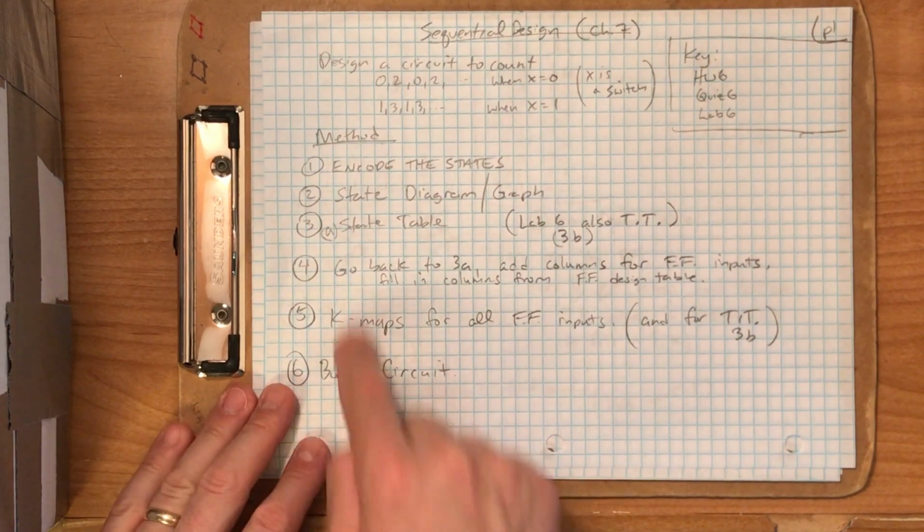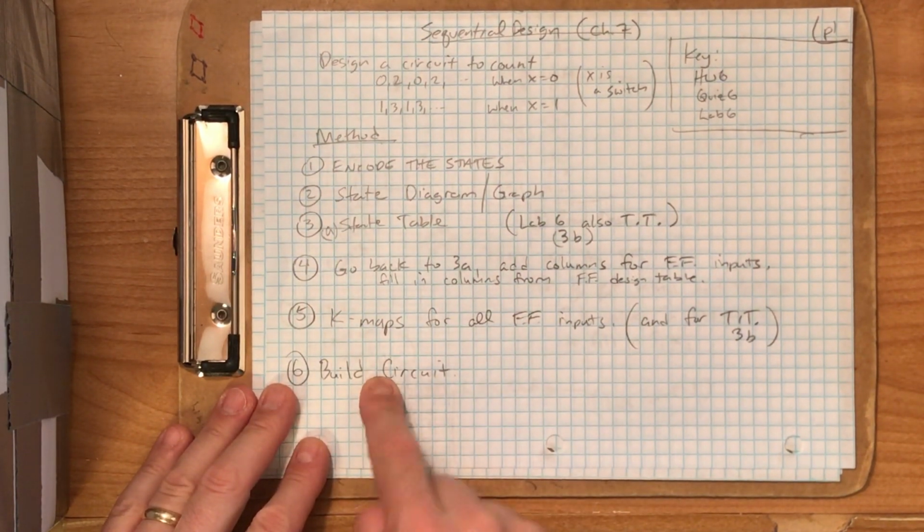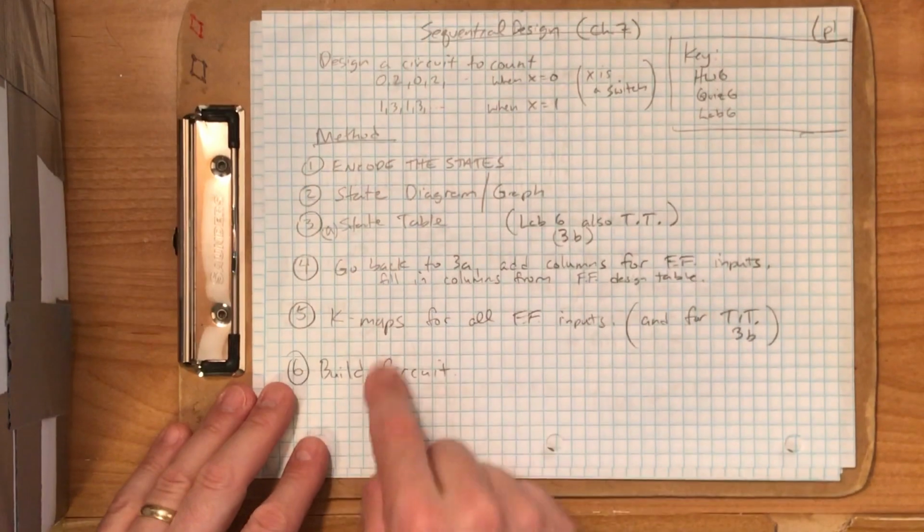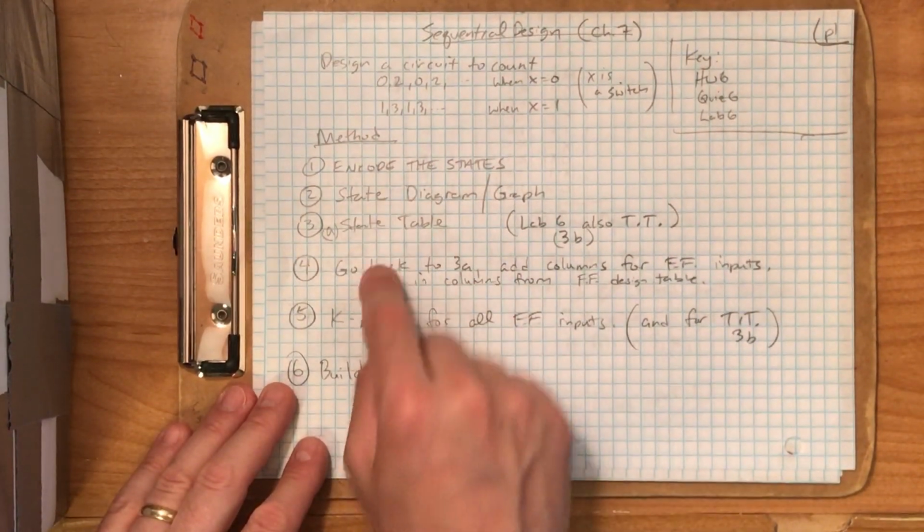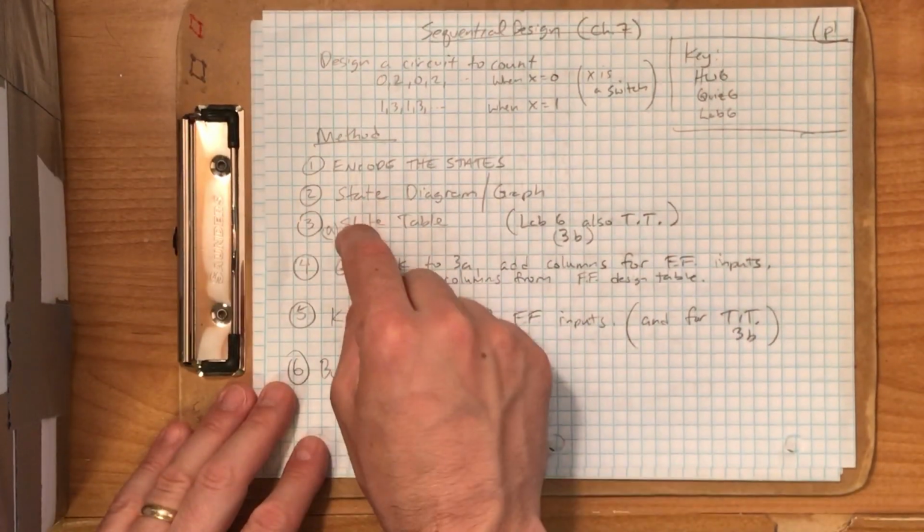Right here, always refer back to this. If you're unsure what to do on any of these steps, that's where you go. Don't move ahead until you've got each step done. You have to do step 1, then 2, then 3, on down.